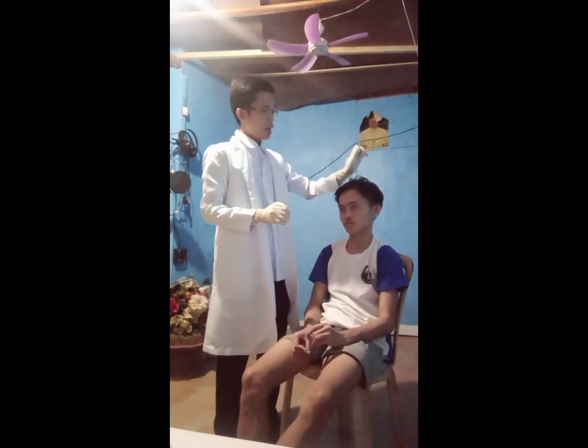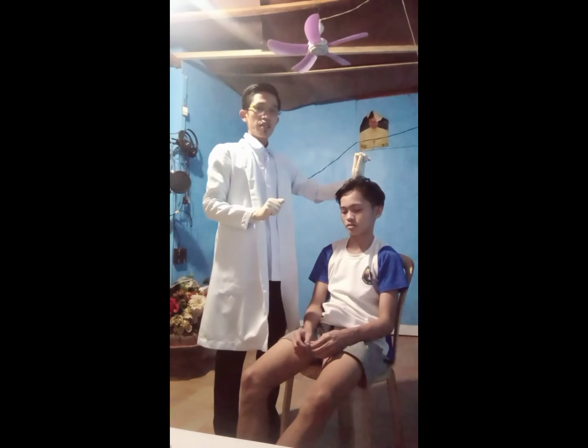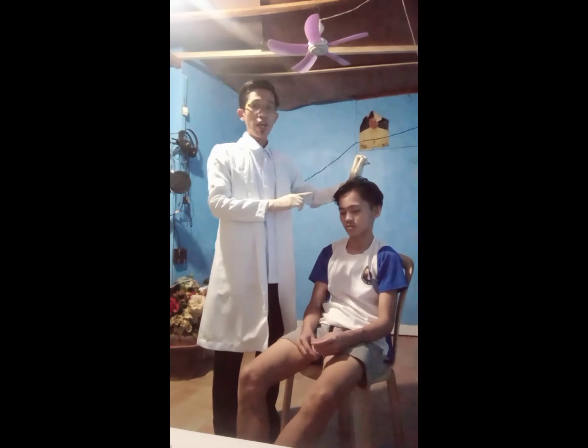So you need to put the tuning fork here on the head. After doing like this, the tuning fork, and then put it in here. And then the patient must feel the vibrations of the tuning fork on the upper head.